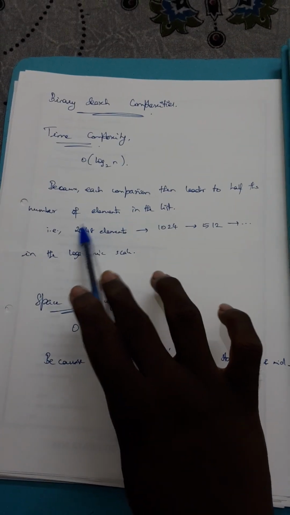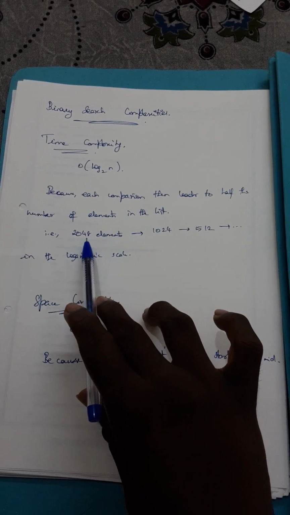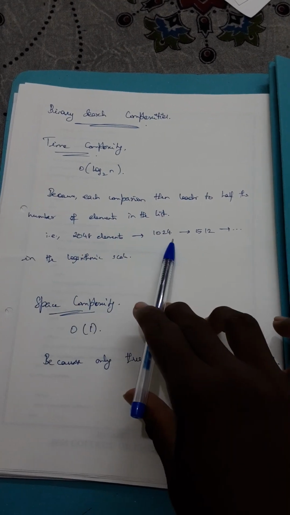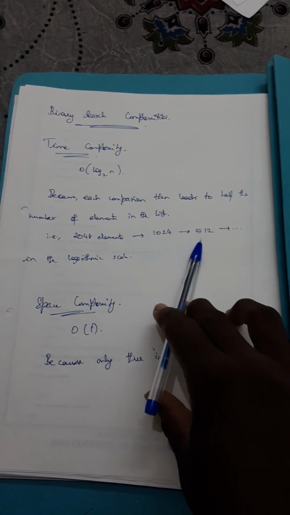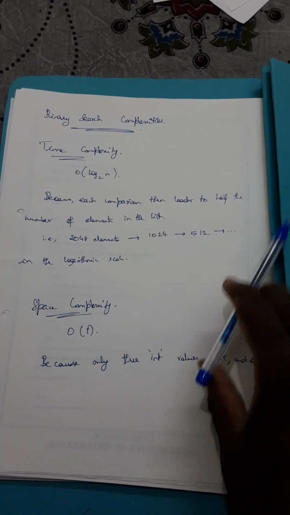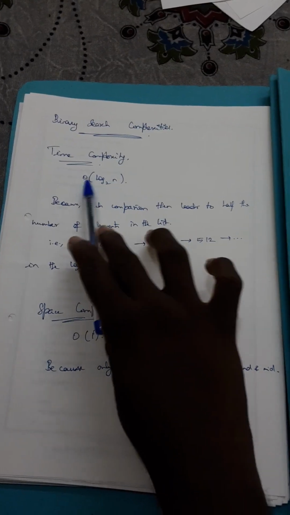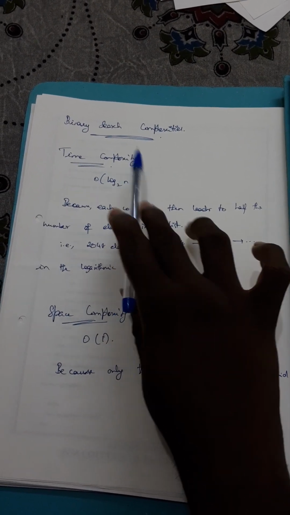For example, if you have 2048 elements in a list, one comparison would basically halve the list, so that would be 1024 elements. That comparison of the middle value would give us 512 elements, and every time it will just get halved as you go. So that is why we have a logarithm to the base 2 right here. That is the time complexity of binary search.